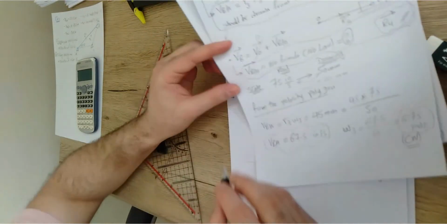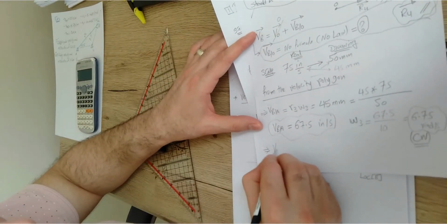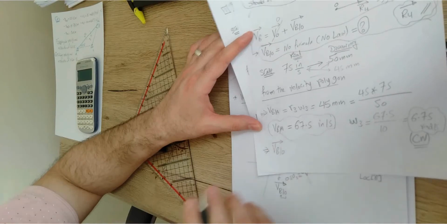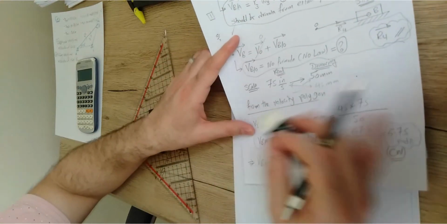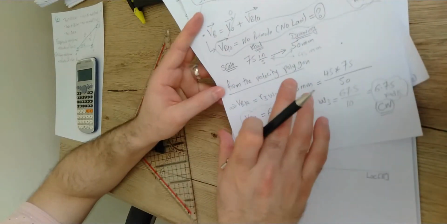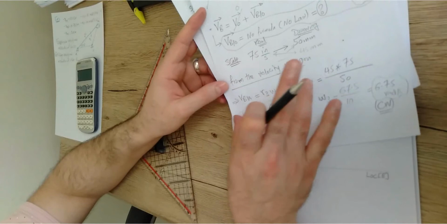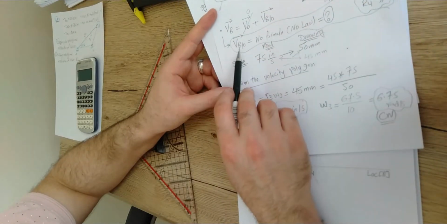Now we're going to move to the second unknown. This is the first unknown. The second unknown is the VB relative to O vector. And you should understand that VB relative to O, forget about the vector again, is the sliding velocity of the slider itself. But this is the linear velocity due to the rotation of the link. This is the sliding velocity of the slider, which is VB relative to O.